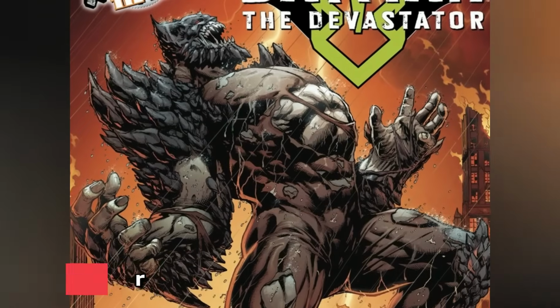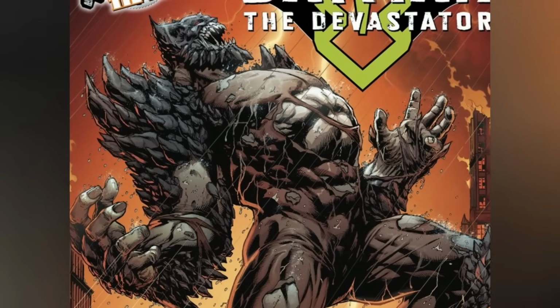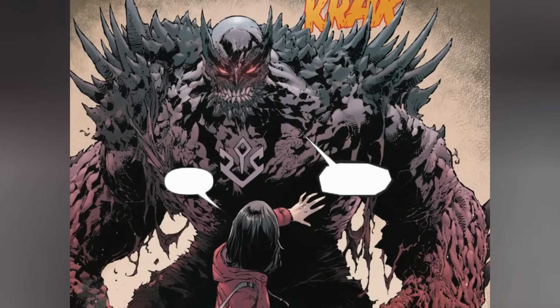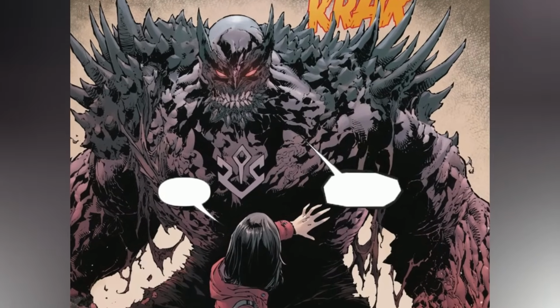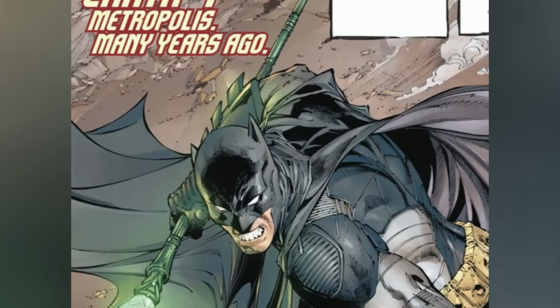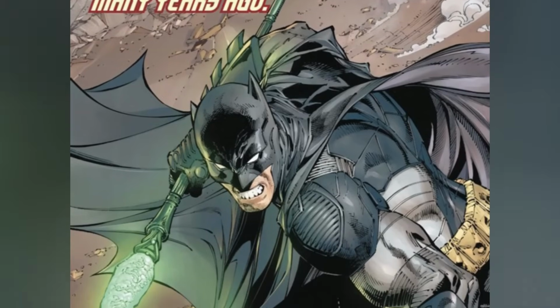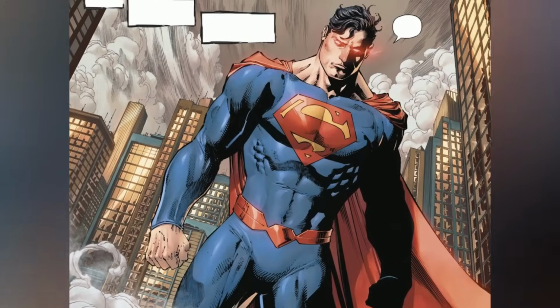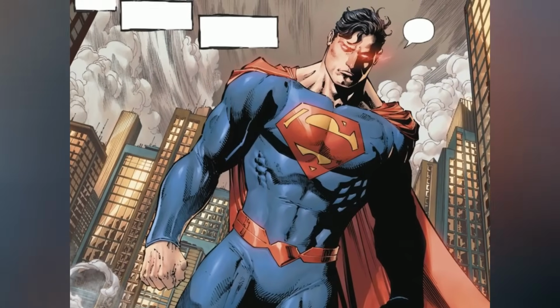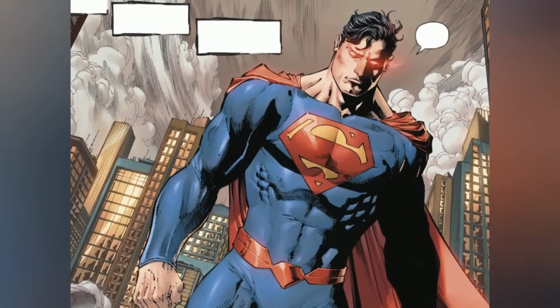Devastator. Devastator is a Doomsday variant from the Dark Multiverse. He is a fusion of Doomsday and Batman, and he possesses all of their powers and abilities. He was first introduced in the Dark Knight's Metal storyline. On Earth 1, Bruce Wayne, also known as Batman, teamed up with Superman and the Justice League. He admired Superman's message of hope and kept a powerful weapon called the Doomsday Virus, just in case.